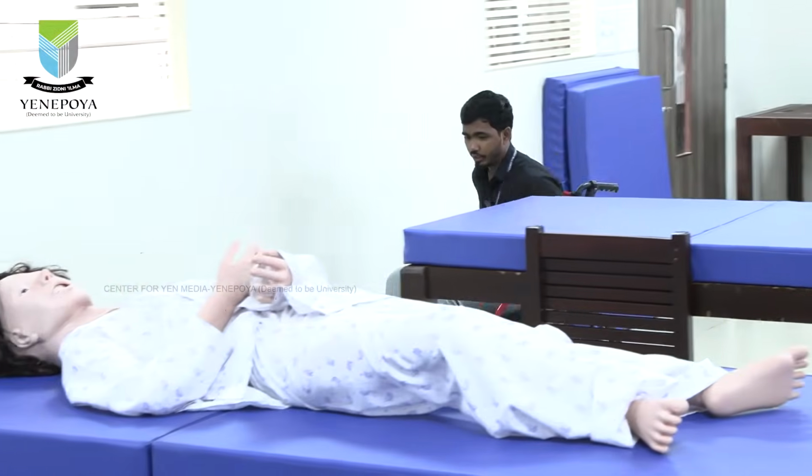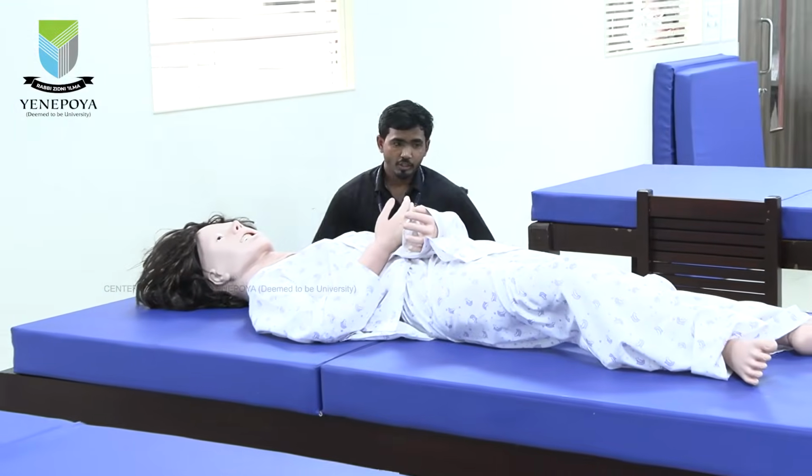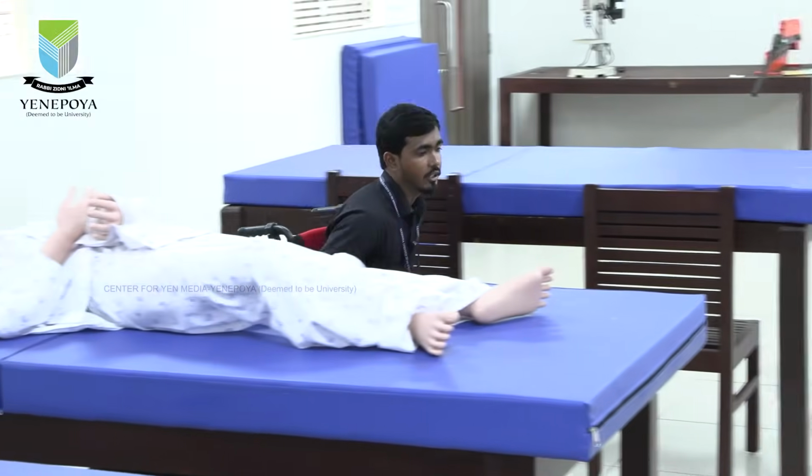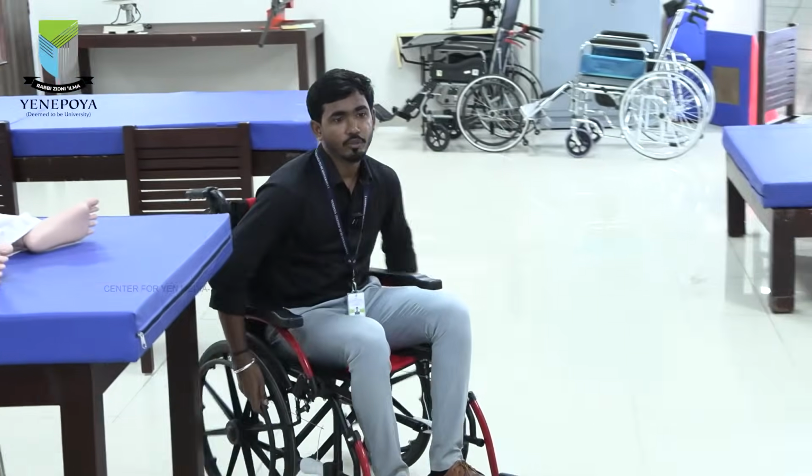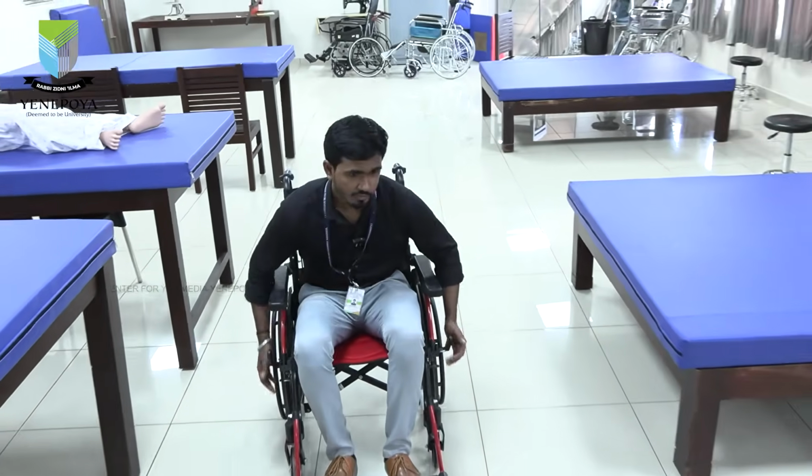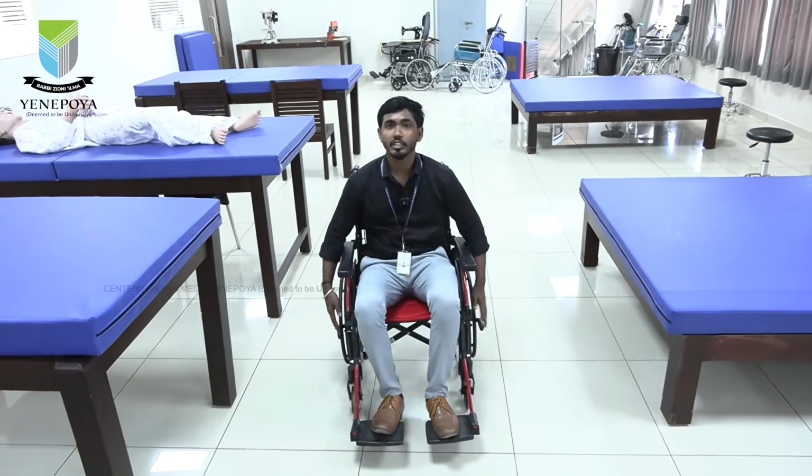We just push, we won't touch here, only using the pure wheelchair skills we have taught before with this patient. This is one of the main things we do before the person is getting discharged.